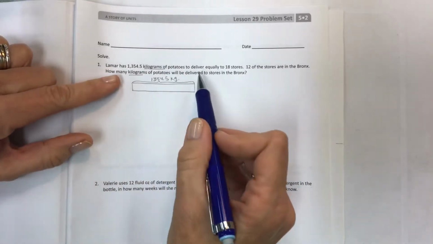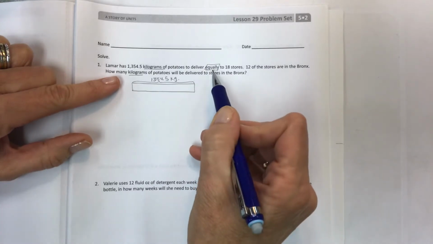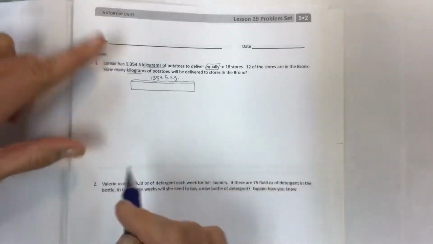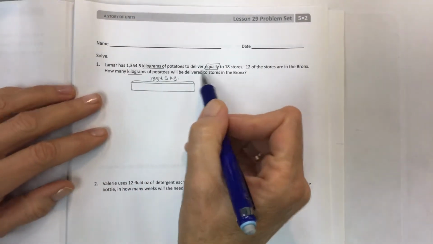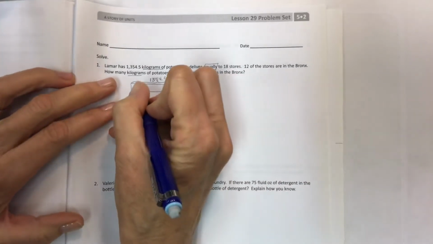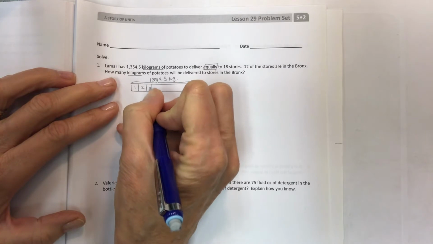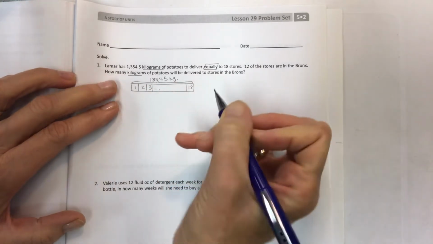All these potatoes are delivered equally. Watch out for that word equally. It indicates division. If you share something equally, then it's like repeated subtraction, which is division. So he shares everything equally to 18 stores. So if you count out the stores 1, 2, 3, up to 18, we know he's got 18 stores.